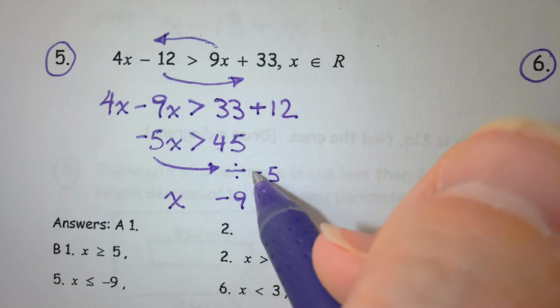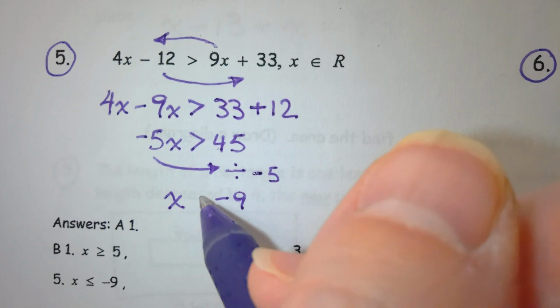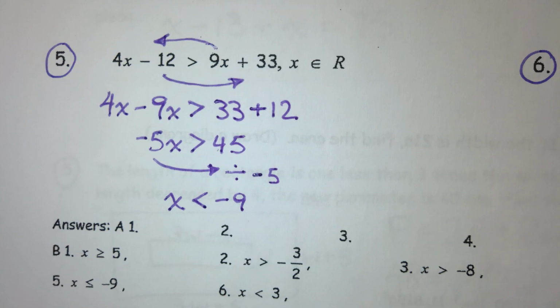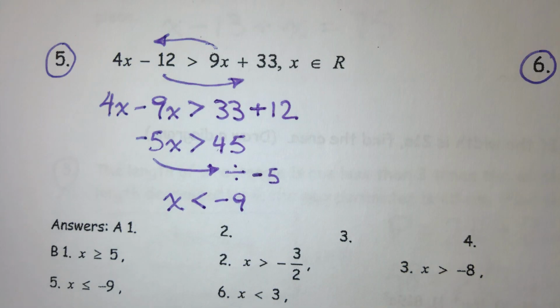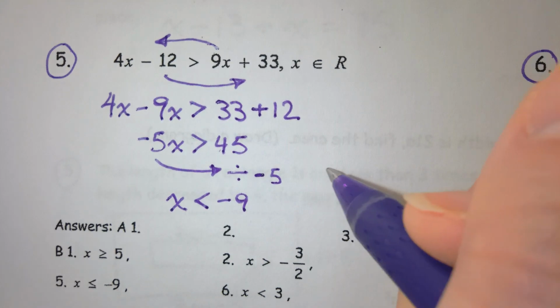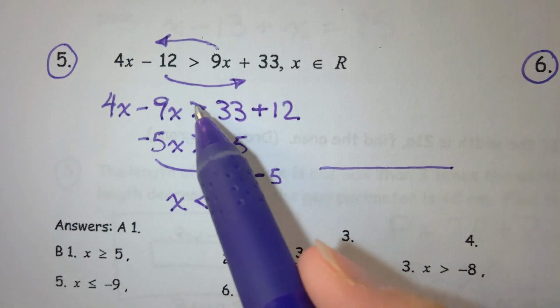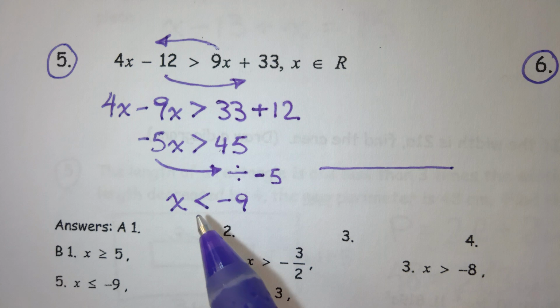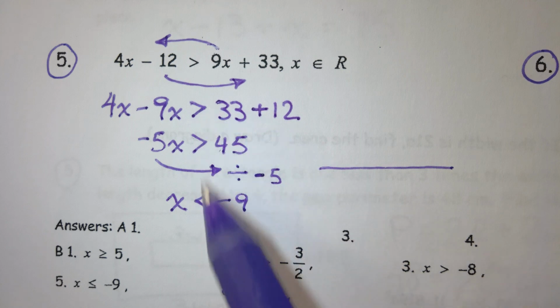Whenever I divide or multiply by a negative, the direction of the sign changes. Do you recall that from grade 9? Nope. Okay. It's no different than if this was an equal sign. The only step that's different is that you have to change the direction.